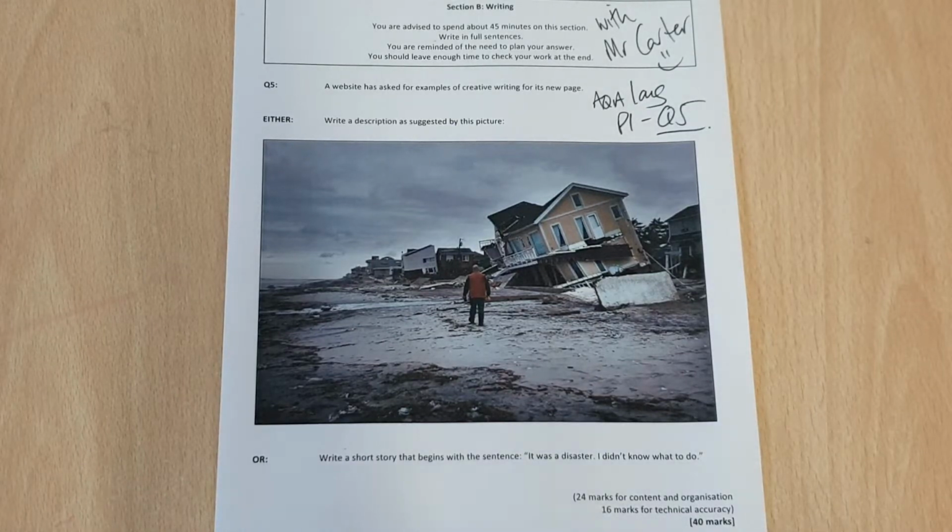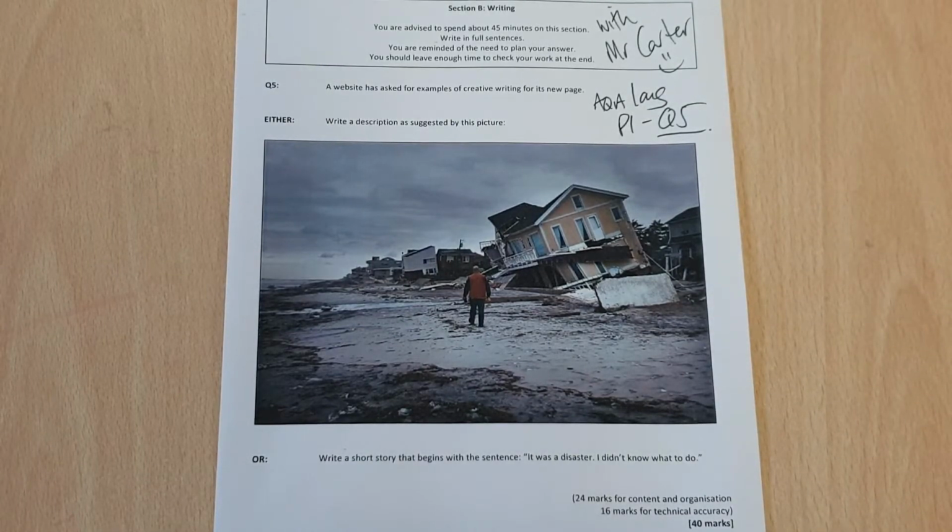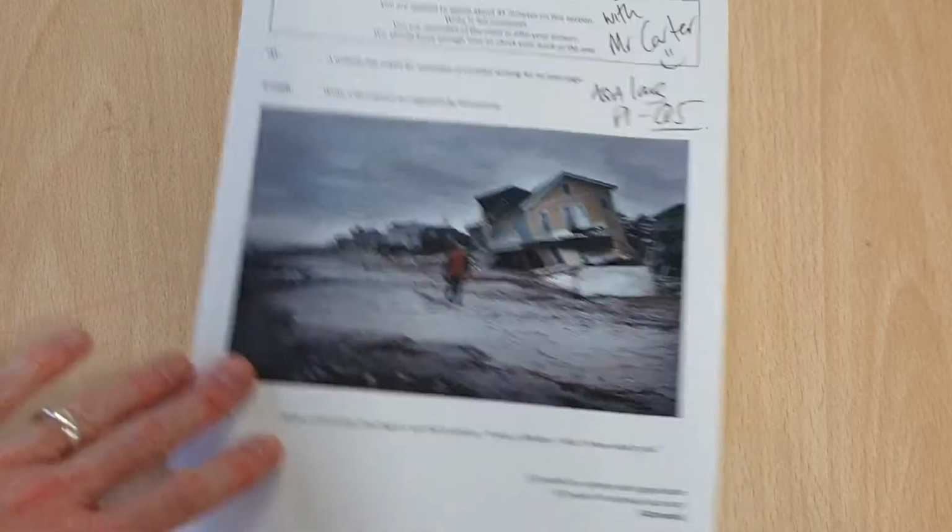Hi everyone, today we're going to go through the creative writing section of AQA Language Paper 1, which is the creative writing element of the paper. In this video, I'm going to go through how to plan each response, both the image-based response and the statement-based response, and to give you a little bit of a flavour of what you should be including and how to go about including it.